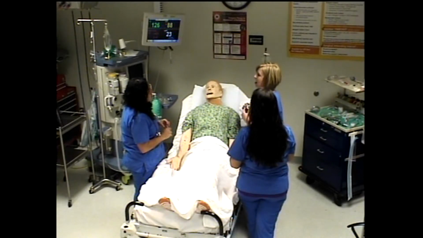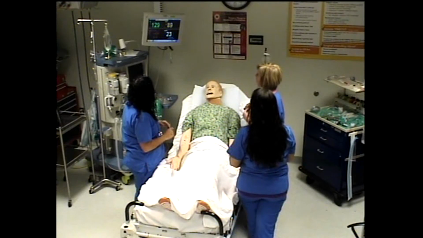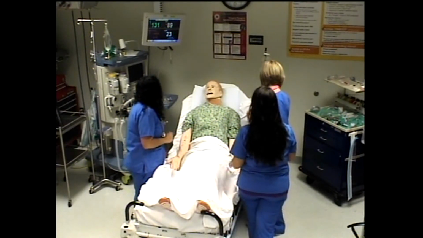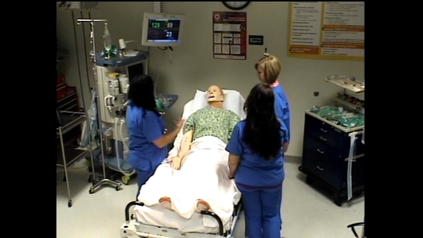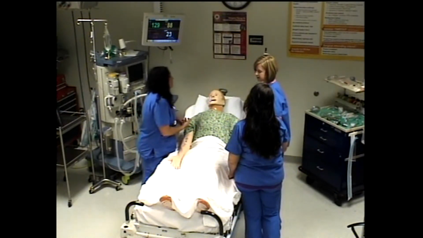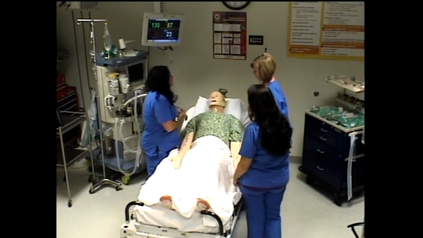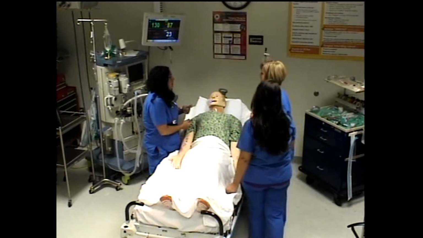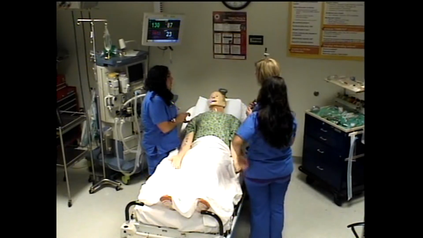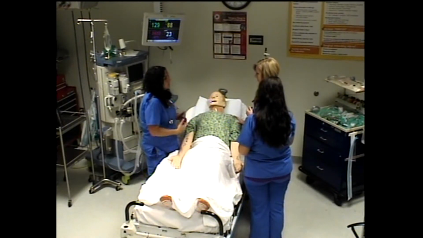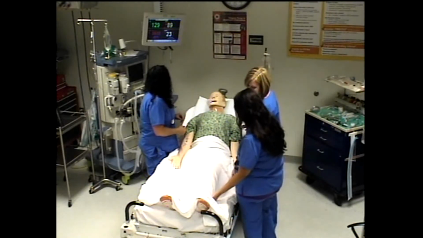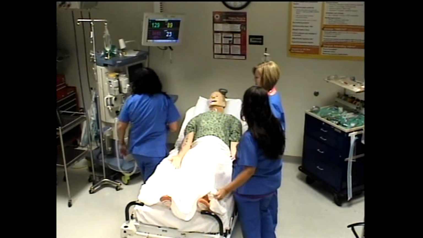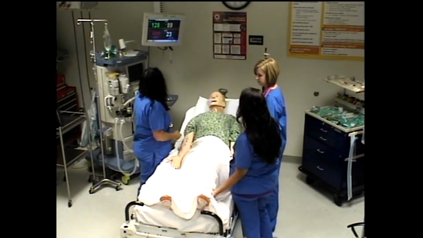Has he had any pain medicine? No. Okay, can we give him some Tylenol? Yes. Okay. Take some deep breaths in through your nose and out of your mouth, to help increase his oxygen. Take some deep breaths in and out, and cough. And we're going to elevate his legs with the pillow due to the swelling.